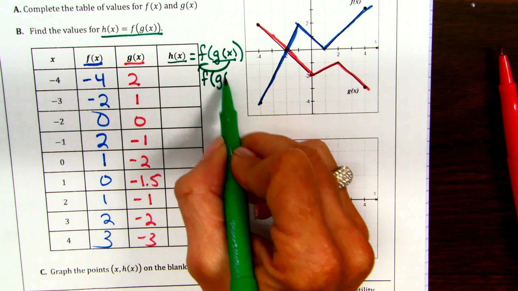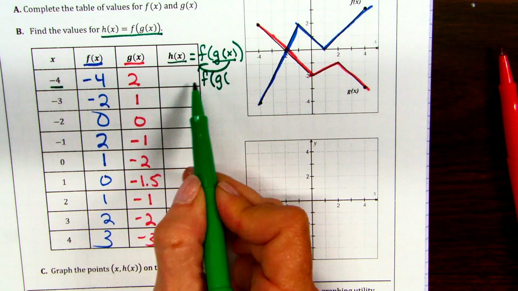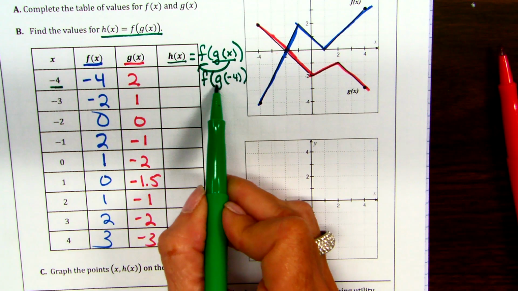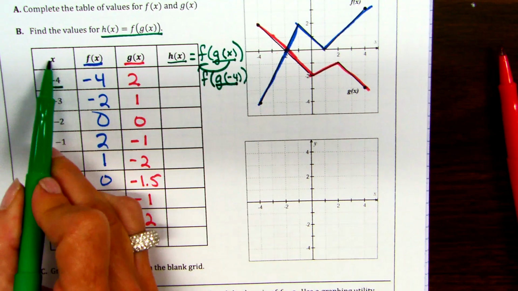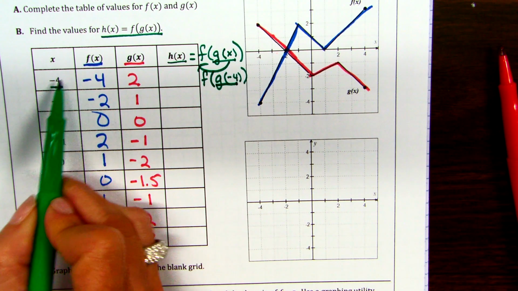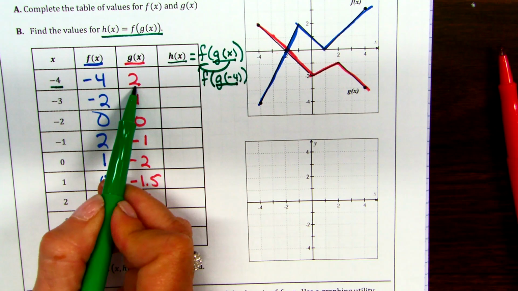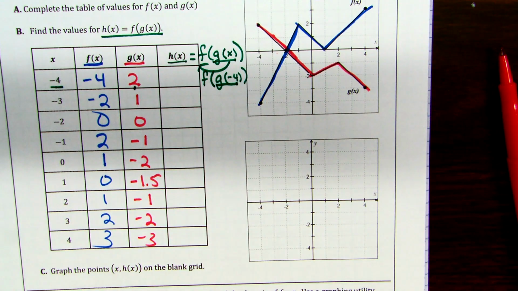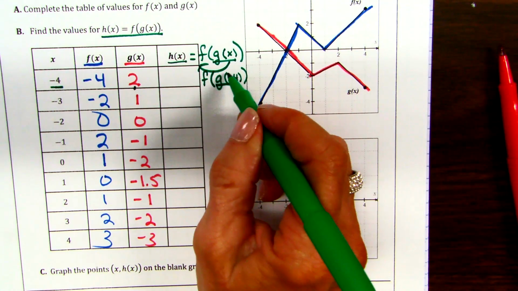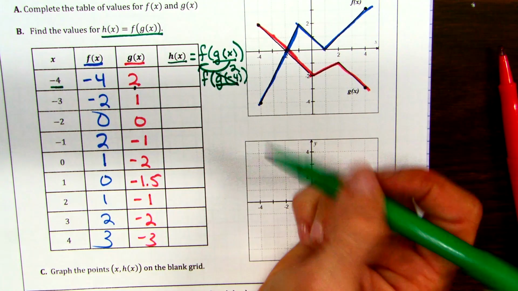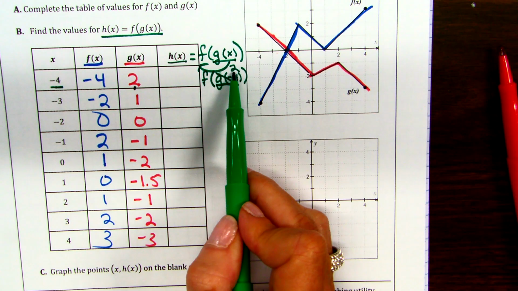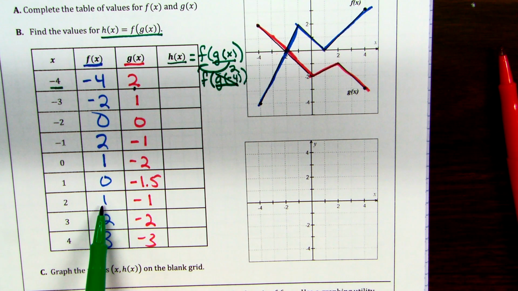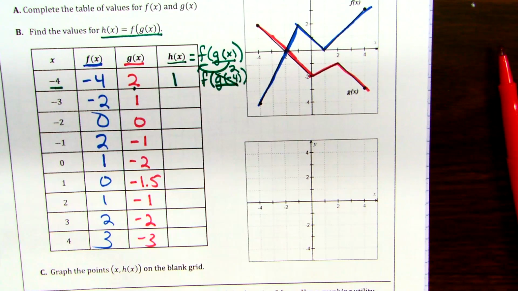F of g of, this would be the input for this row. Okay? And just do what you do. G of -4. So when x is -4 on the g function, my y is 2. It's exactly what we did on the page before. We just had to fill in the columns instead of them giving them to us, right? So g of -4 is 2. What is f of 2? Input is 2. On the f function would be 1.